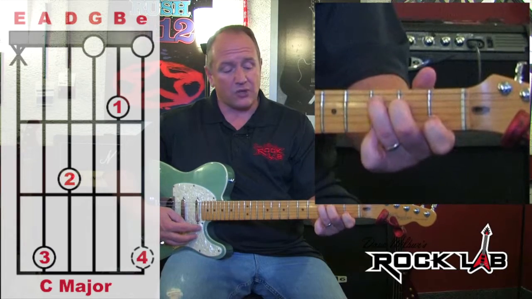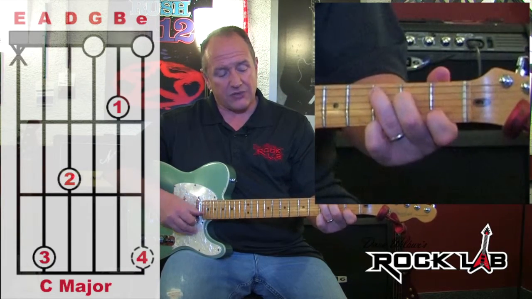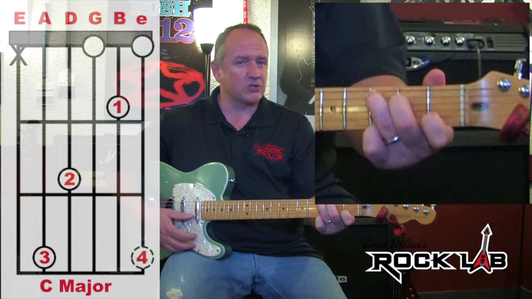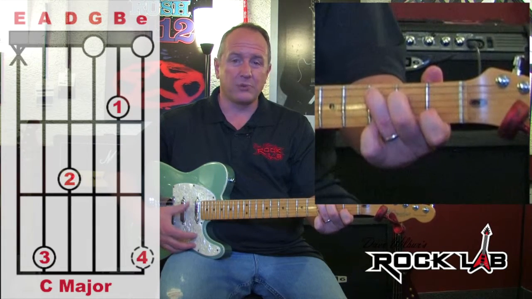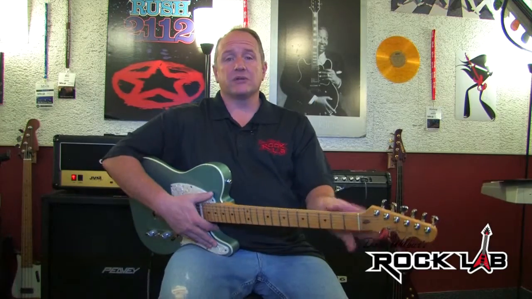Now there is an optional note. You can, if you choose, put your pinky down on that high E string on the 3rd fret, and you'll have a different flavor of C chord, but it's still a C major chord. It just accentuates one note, either open or the 3rd fret, but they're both viable notes. And that's how you play a C chord.